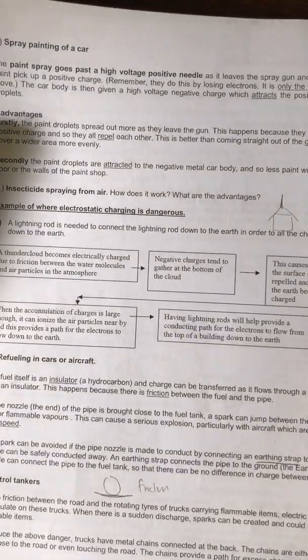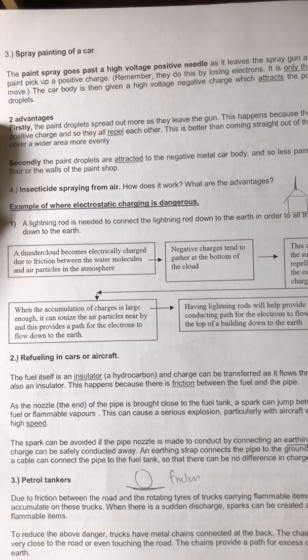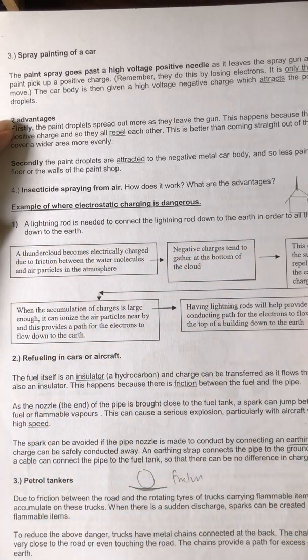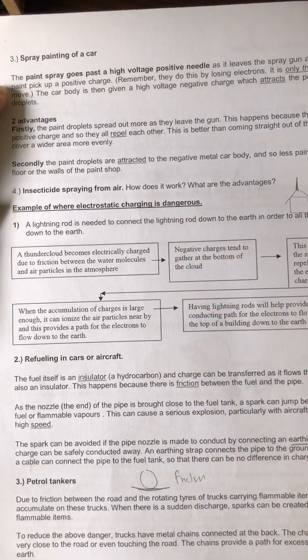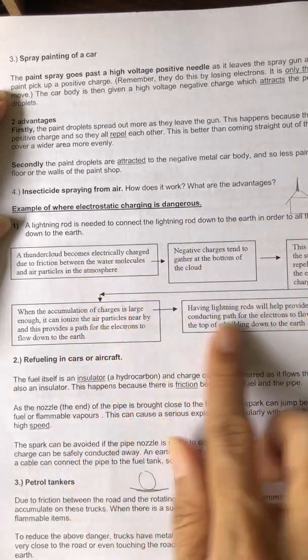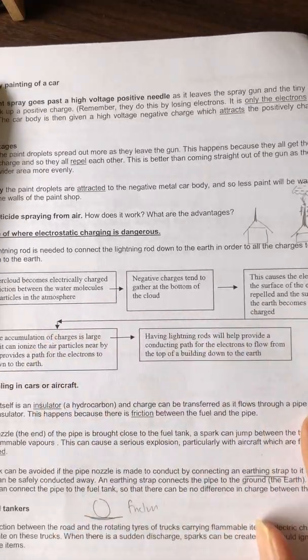And then the dangers. This one they normally have asked many times, for the lightning rod. Why do you have a lightning rod? How does it help to discharge the lightning down to the earth? The whole process, you have to make sure you know how to describe it.